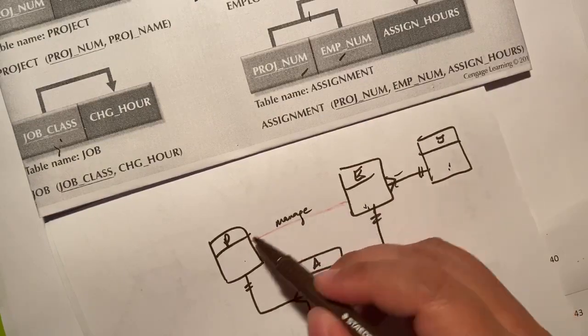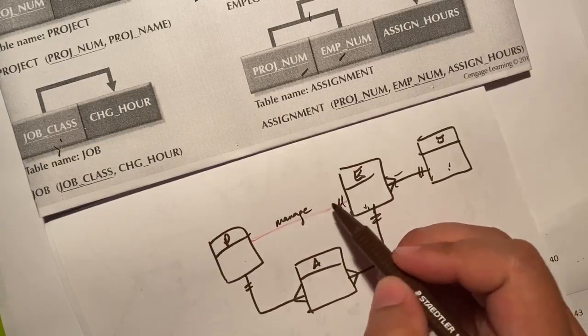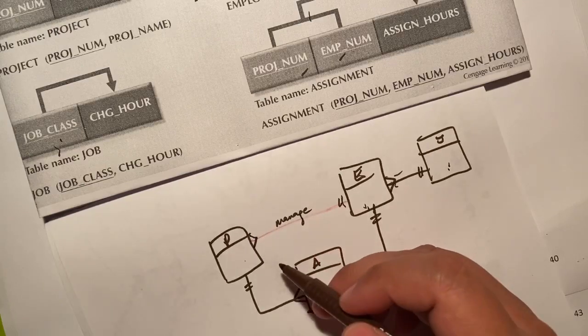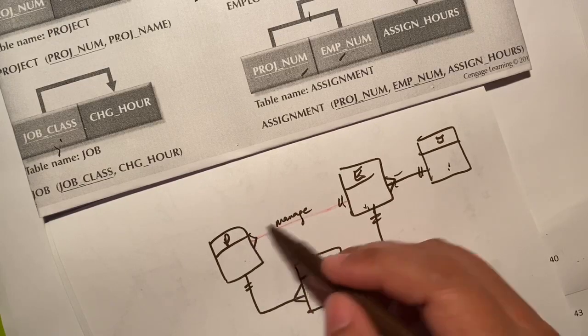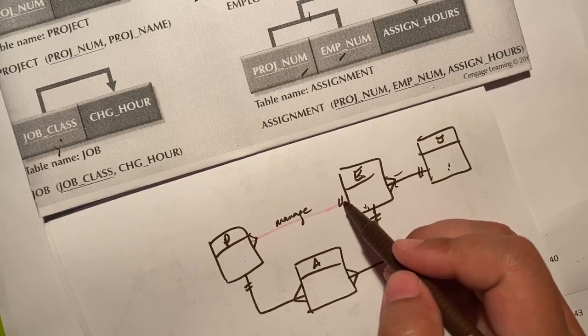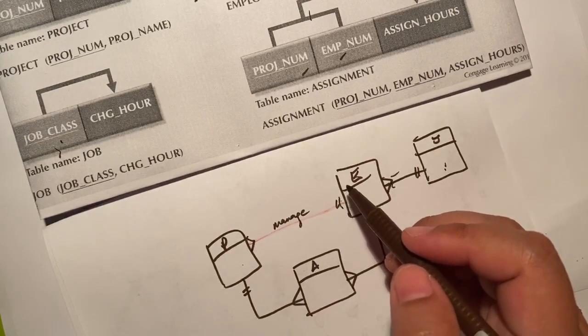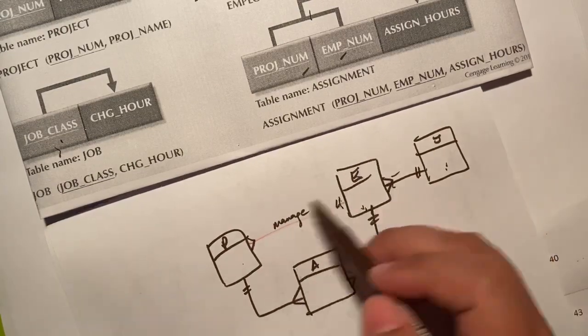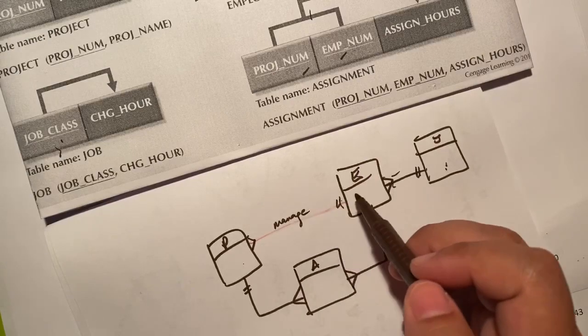One employee can manage many projects. Each project is managed by one employee only. There will be only one project manager for each project. So the final relationship is one to many.